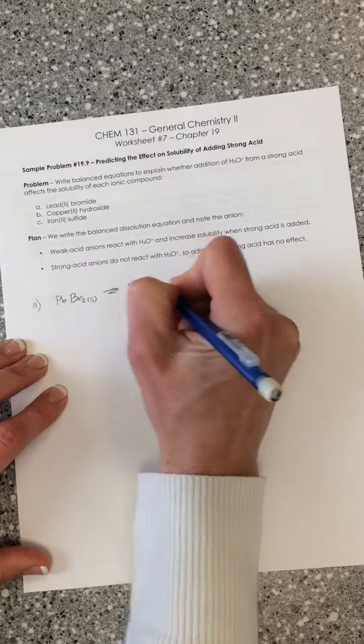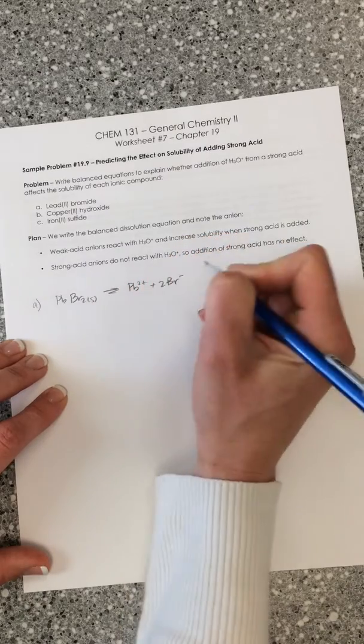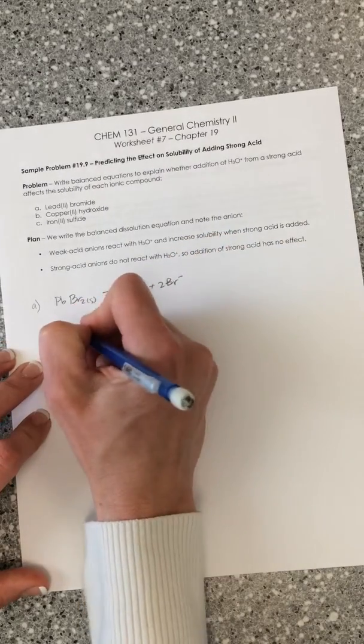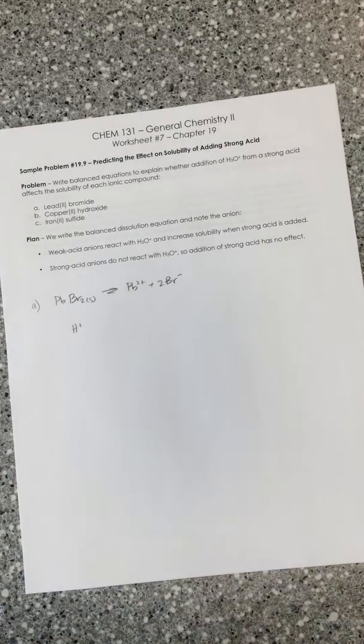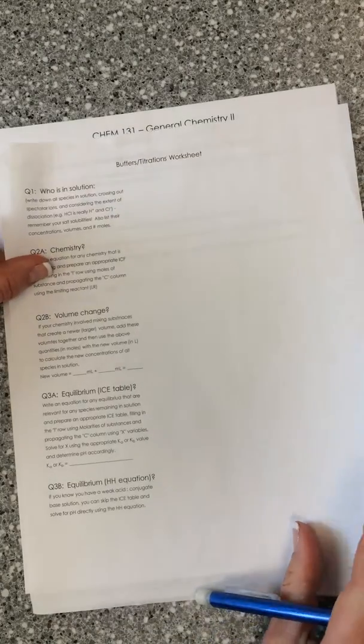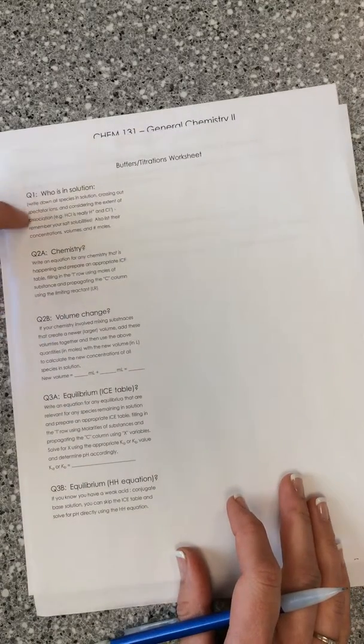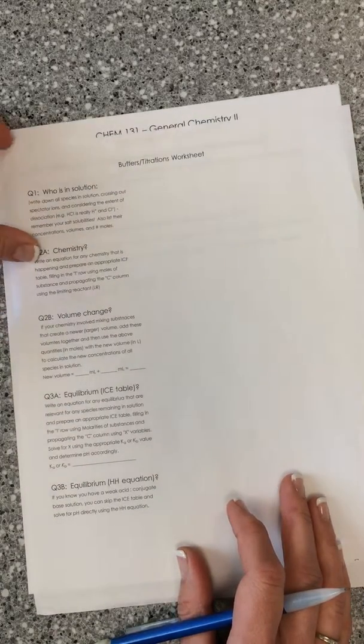Dissociates to lead ions and bromide ions. And if we've got H plus in solution, remember when we talked about our buffers and our titrations, we use these sheets, right? And the first question we need to ask ourselves: who's in solution?